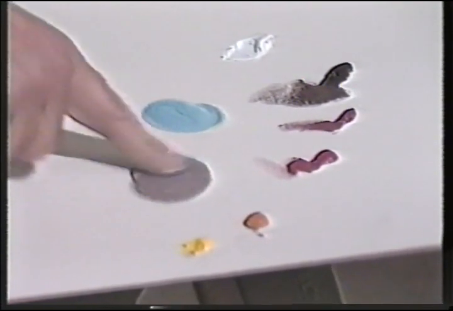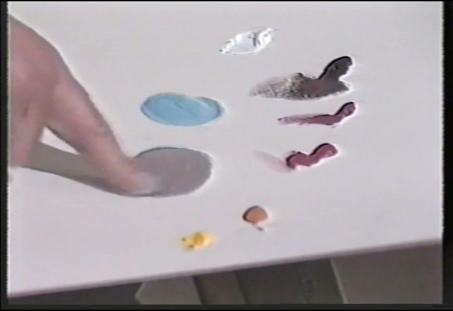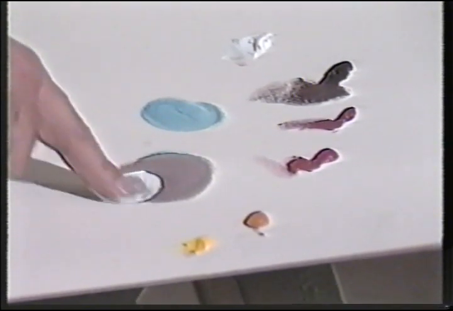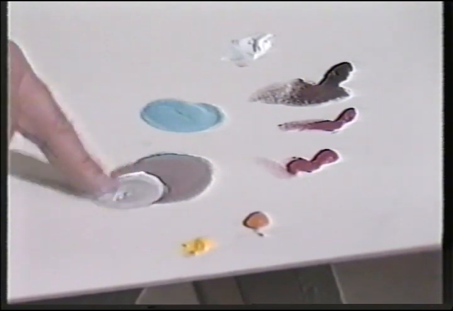And immediately we get a grey, a beautiful warm grey. If I add some white to the corner, you'll see it lighten there. And you see a light grey. See the light grey coming.